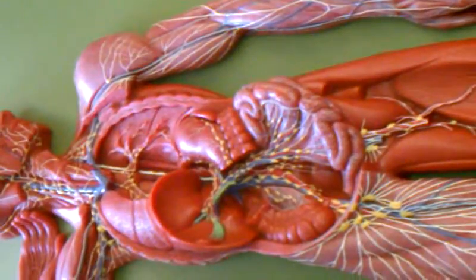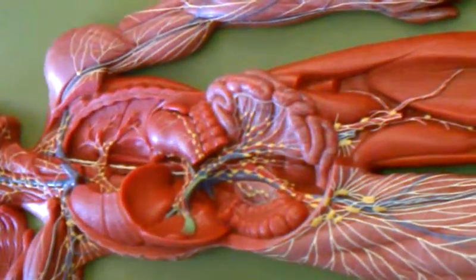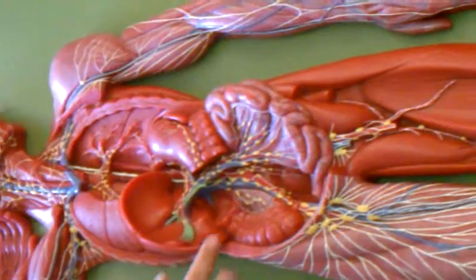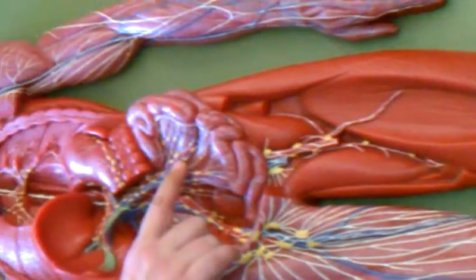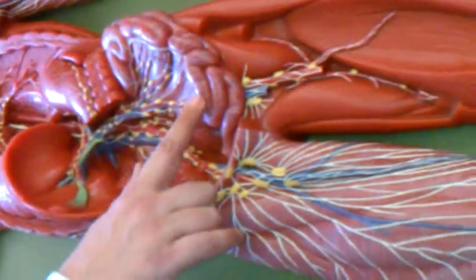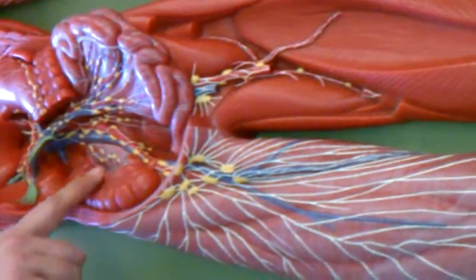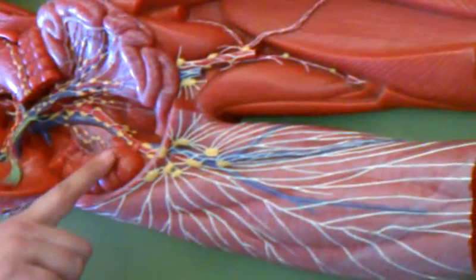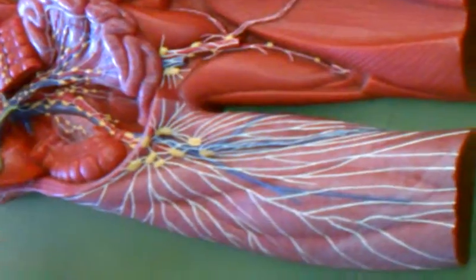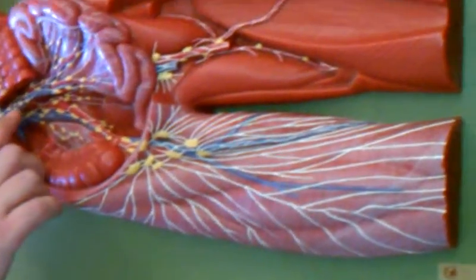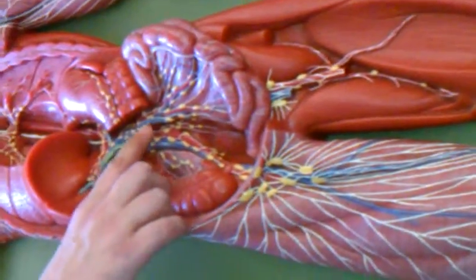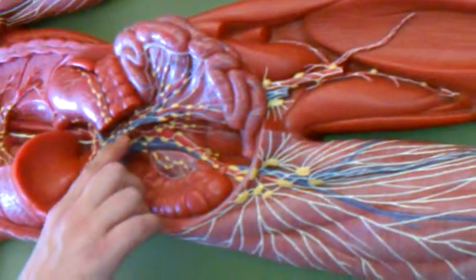Okay, now I want you to also notice on this particular model, we can see our superior mesenteric arteries and veins going to the small intestine. Inferior mesenteric arteries and veins going to the large intestine. And we can see something else. This great big blue vessel would be coming from our inferior mesenteric vein.